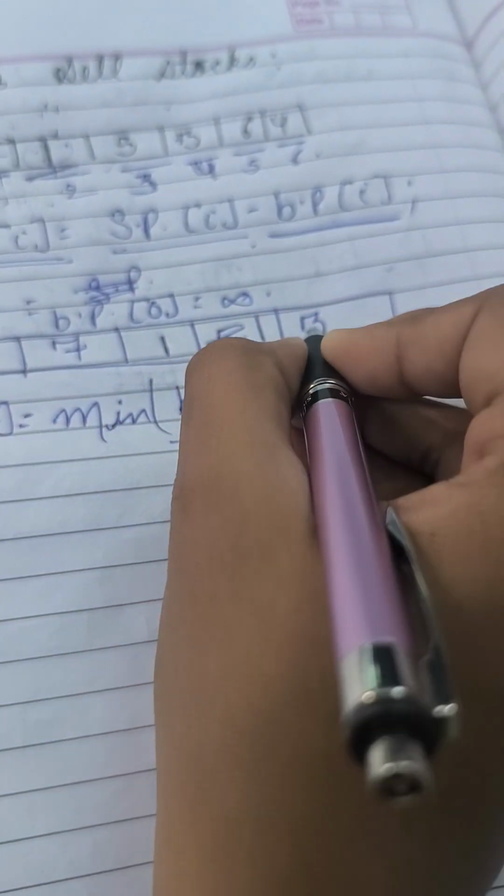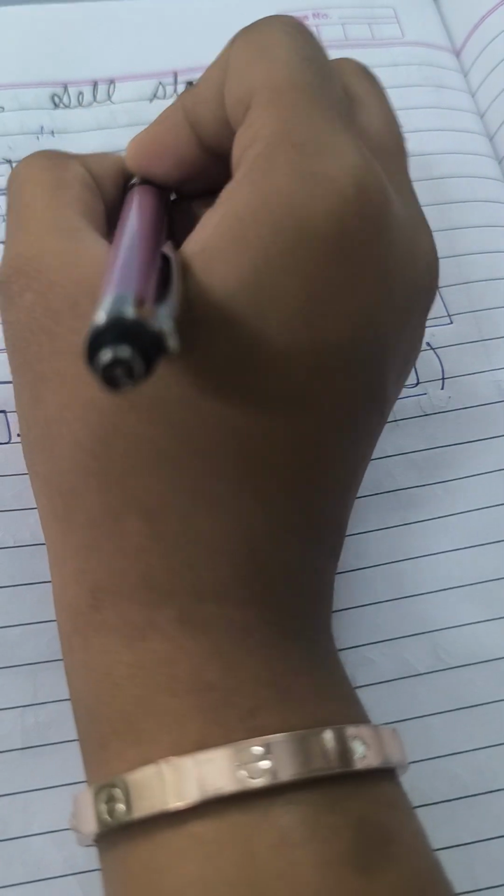1 2 3 4 5 6. This is a 6 size array, na? 1 2 3 4 5 6.